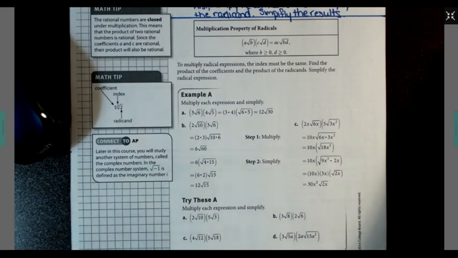The multiplication property of radicals. A square root of b times c square root of d equals ac square root of bd, where b is greater than or equal to 0 and d is greater than or equal to 0. To multiply radical expressions, the index must be the same. Find the product of the coefficients and the product of the radicands.